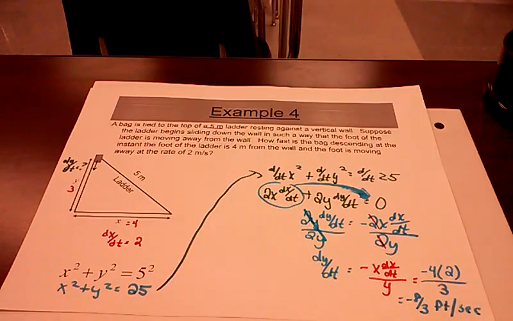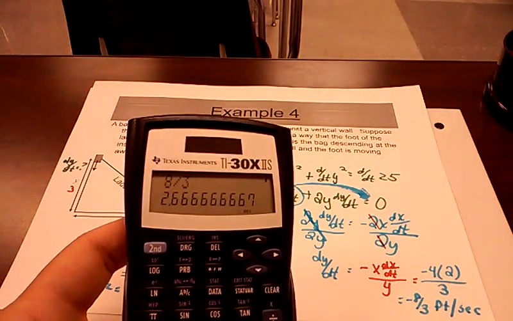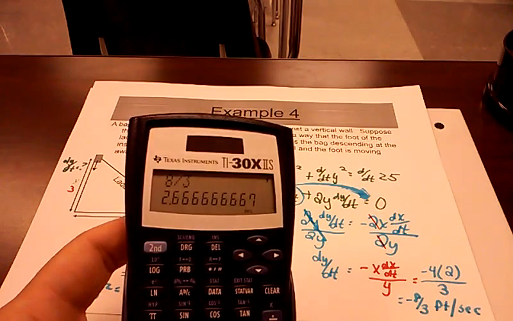So the ladder is falling, because it's negative, at a rate of 8 over 3 feet per second, which, if I wanted an approximate answer, 8 divided by 3, that would be about 2.67 feet per second. So that's how much it's falling.